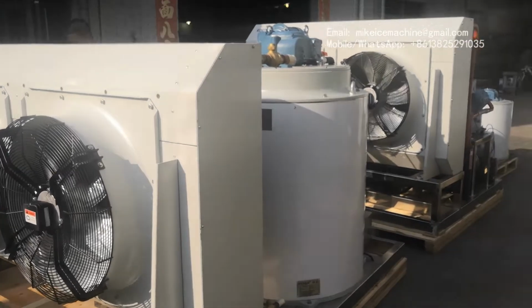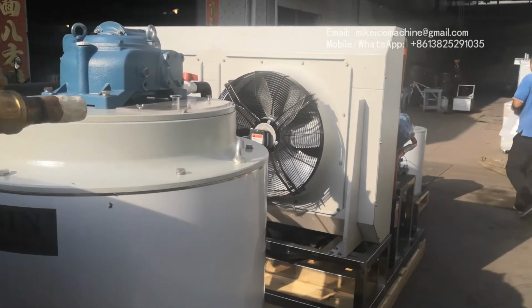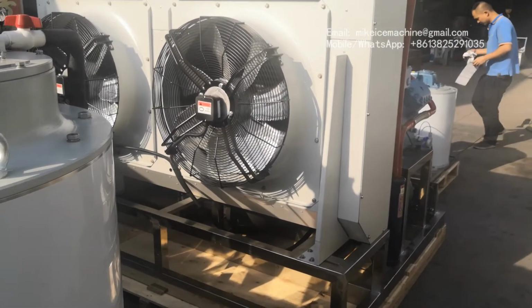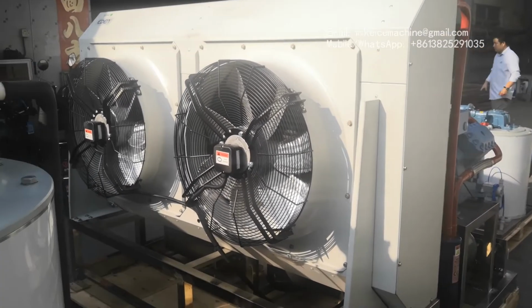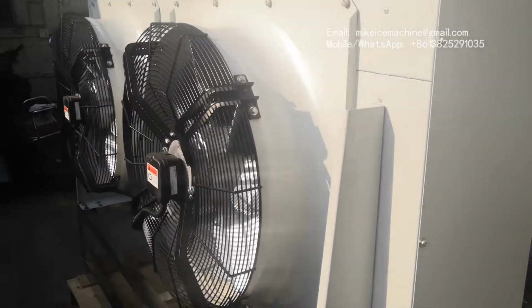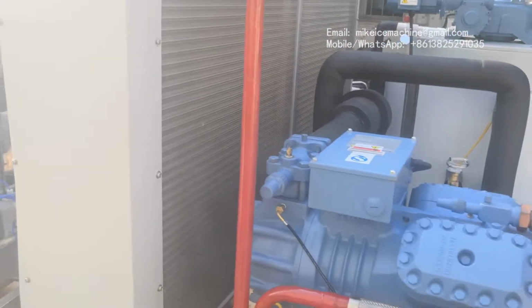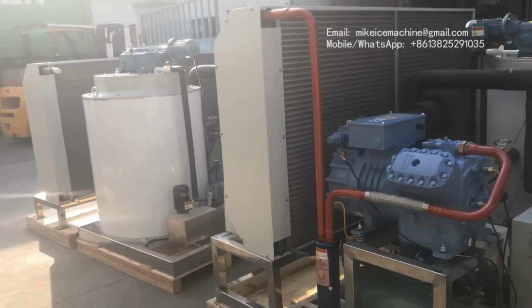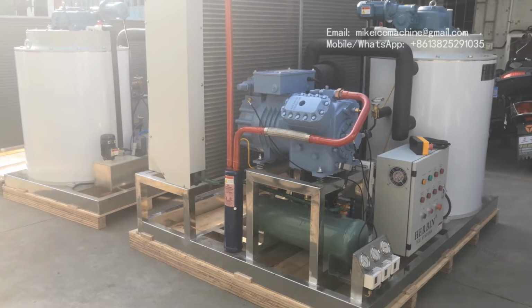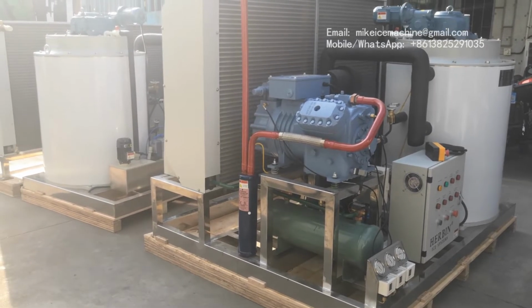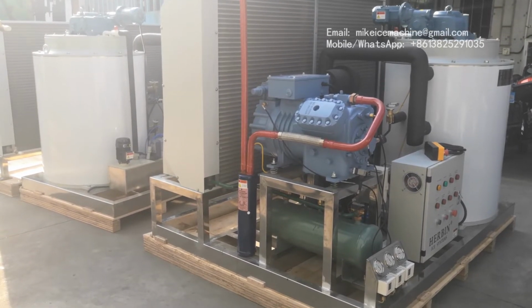Okay, but for this machine, it's a compact design. The condenser and the ice generator are together. These two sets of 5-ton per day flake ice machines have the same components.